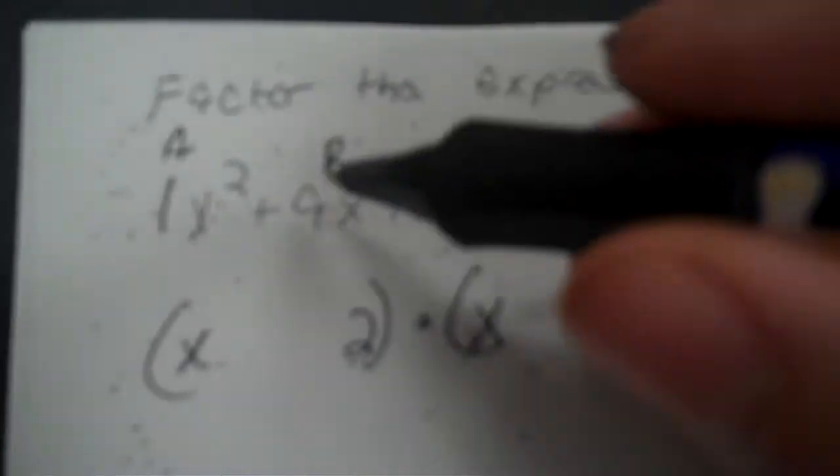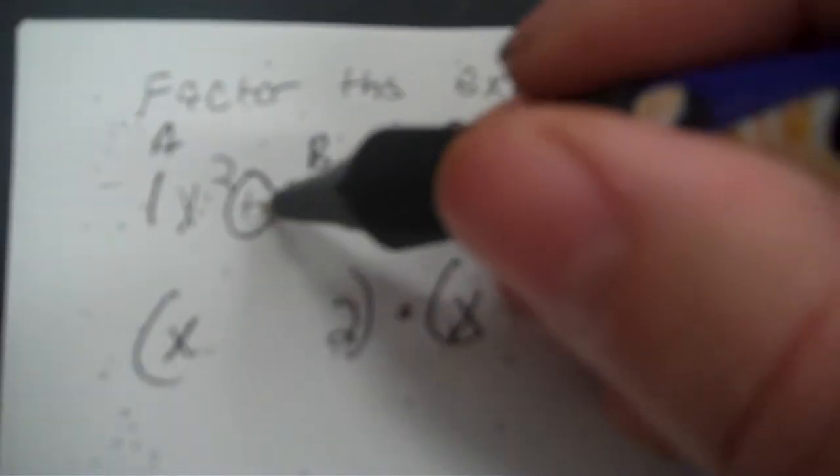Then I put 2 and 7. Now, the 9 is plus, so that means they'll both be plus, because on a sum the signs have to be the same. So x plus 2 times x plus 7.